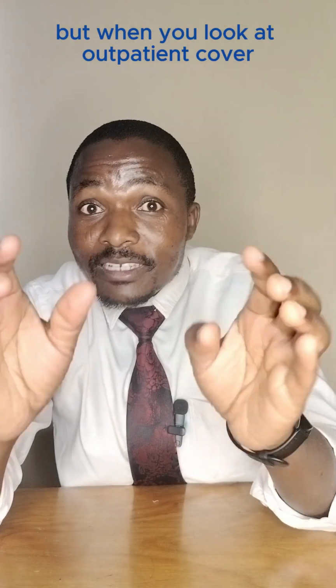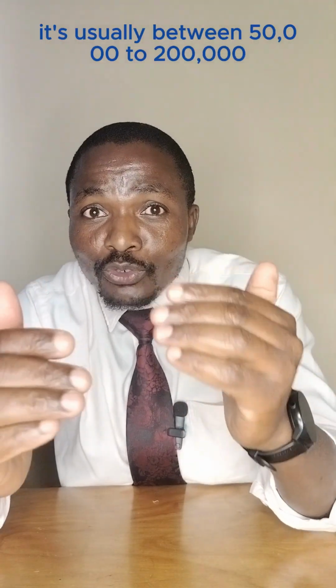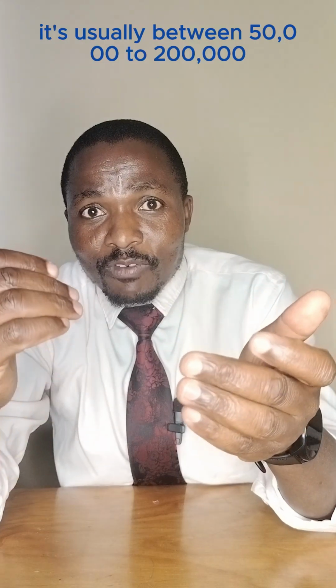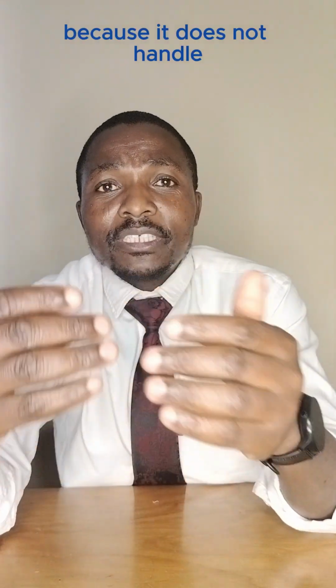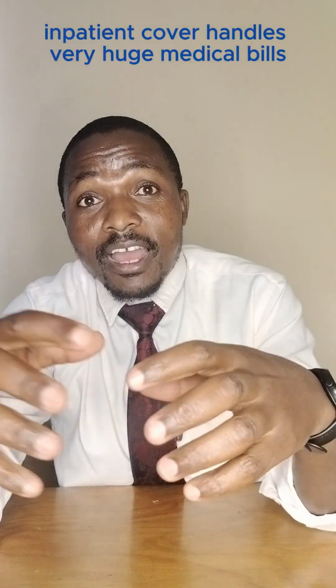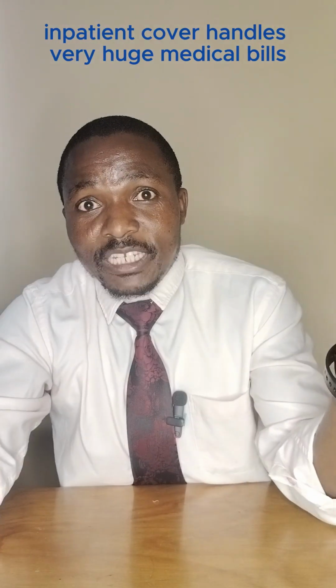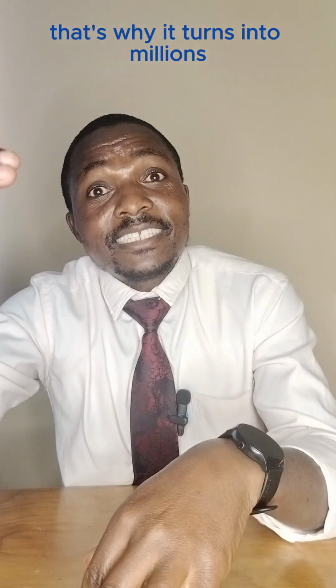But when you look at outpatient cover, it's usually between 50,000 to 200,000 because it does not handle very huge medical bills. Inpatient cover handles very huge medical bills. That's why it runs into millions.